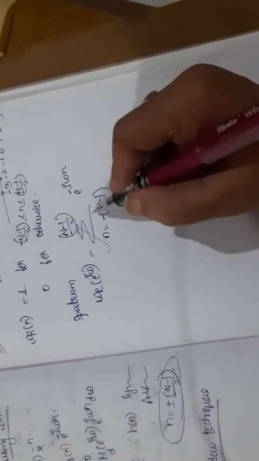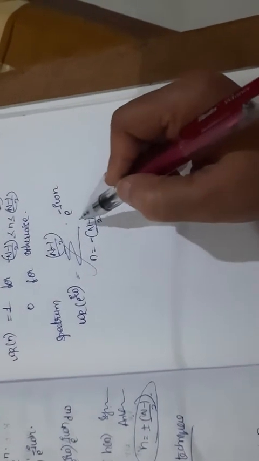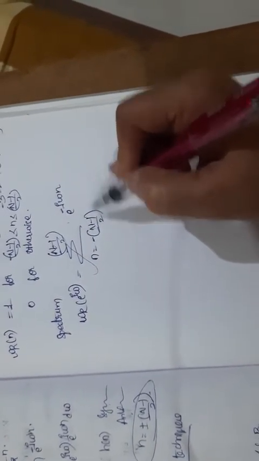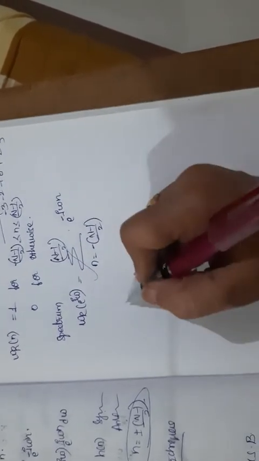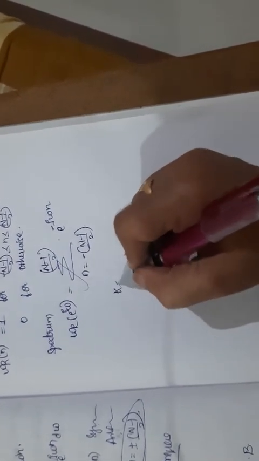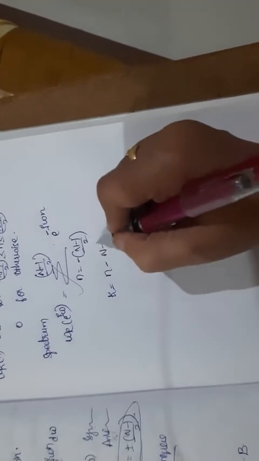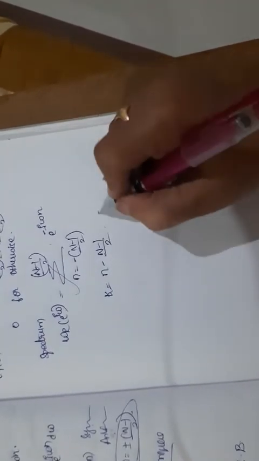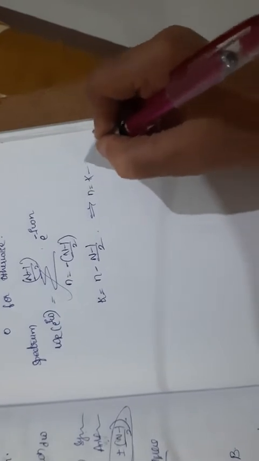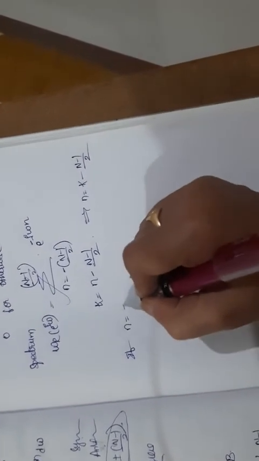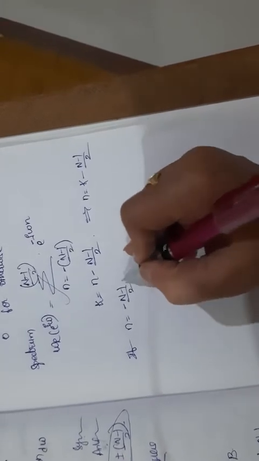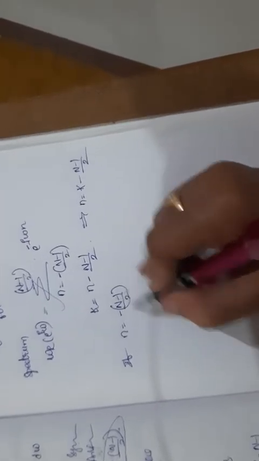Now I am changing the limits by changing the variable. I am considering the variable as k = n - (N-1)/2, so n = k - (N-1)/2. If n = -(N-1)/2, substituting here, k = -(N-1)/2 + (N-1)/2, so k = 0.